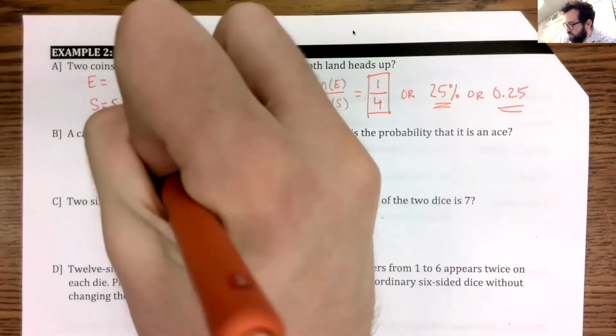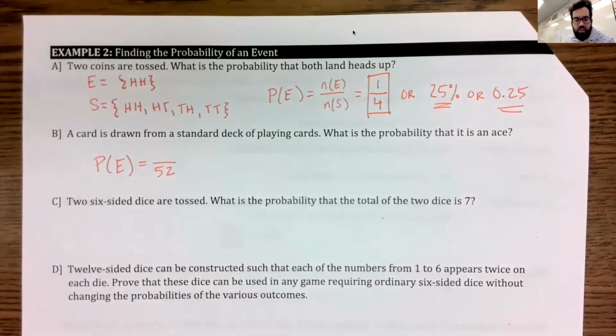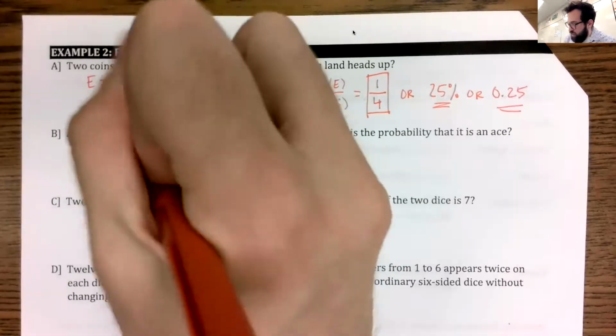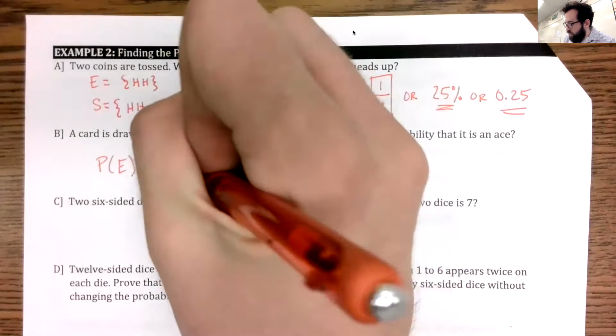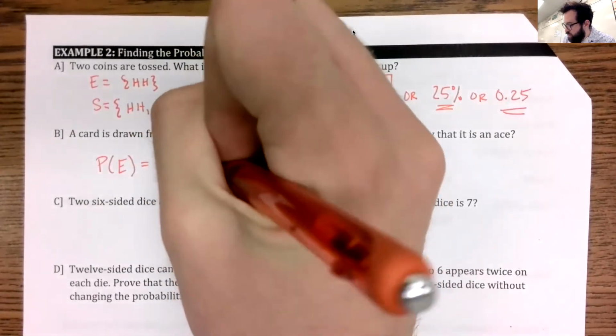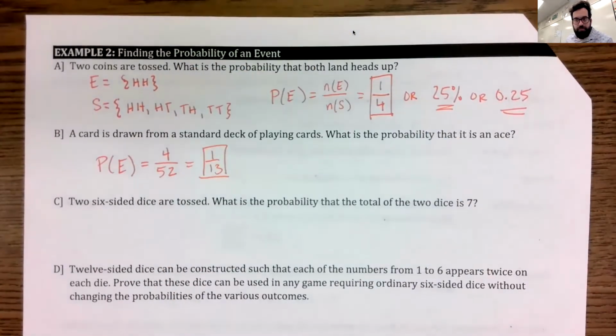There are 52 cards in a deck of cards, and there are 4 aces. So for drawing one card, 4 of the possibilities are ones that we're interested in, or that give us a success. And there are 52 total possibilities in the sample space. So that reduces to 1/13. So that's what we're going to say is our final answer.